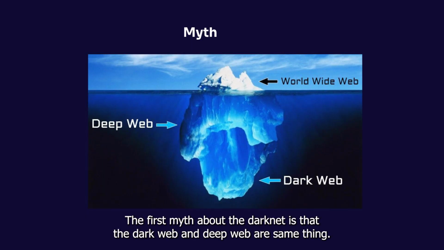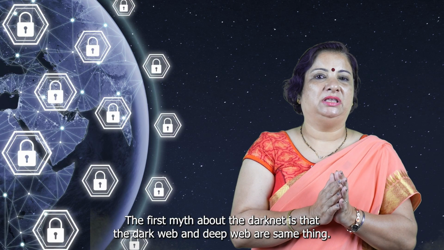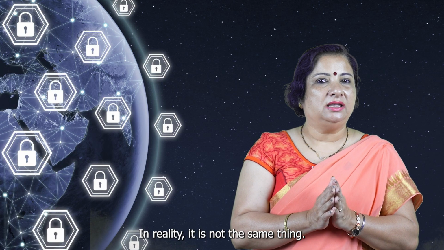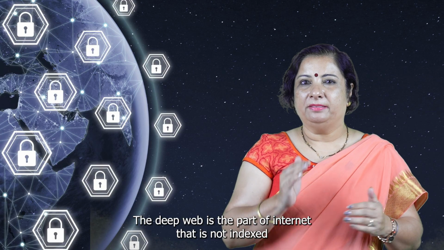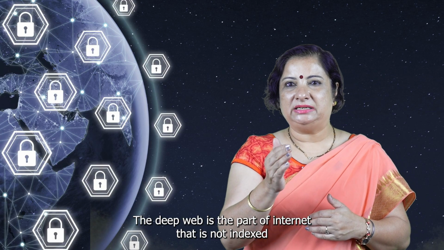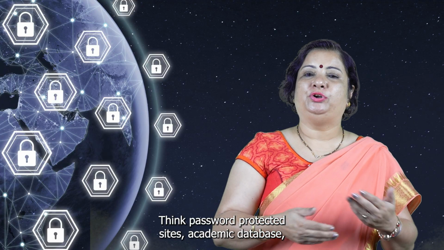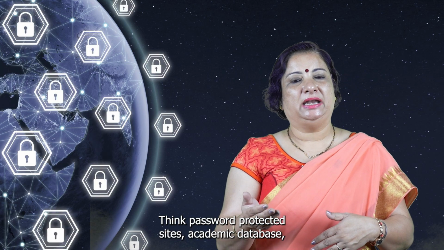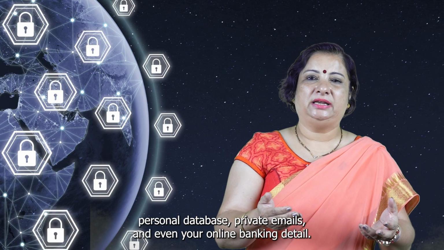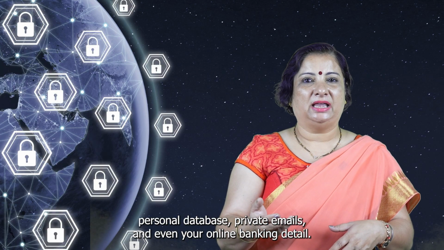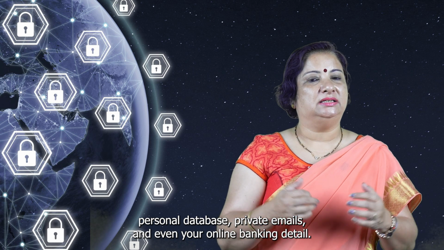The first myth about the darknet is that the dark web and deep web are the same thing. In reality, it is not the same thing. The deep web is the part of the internet that is not indexed and searched by engines like Google. Think password-protected sites, academic databases, personal databases, private emails, and even your online banking details.